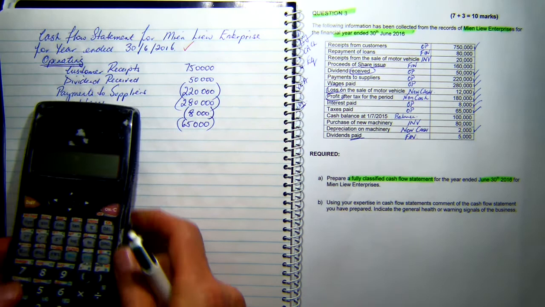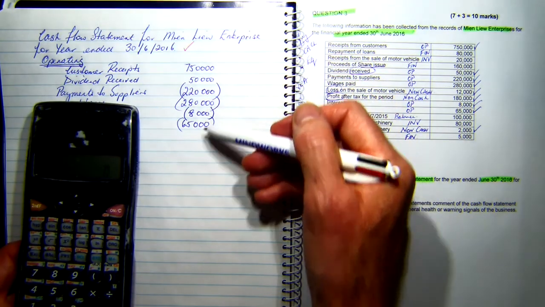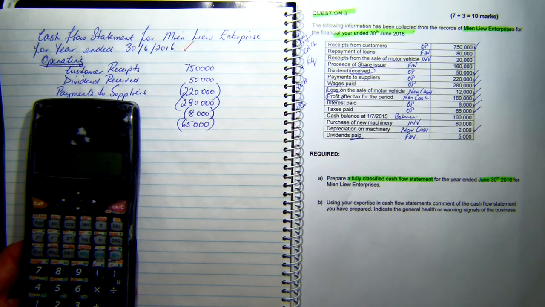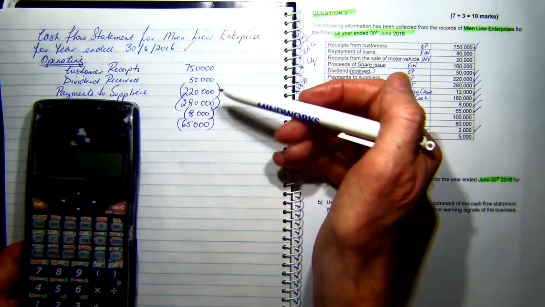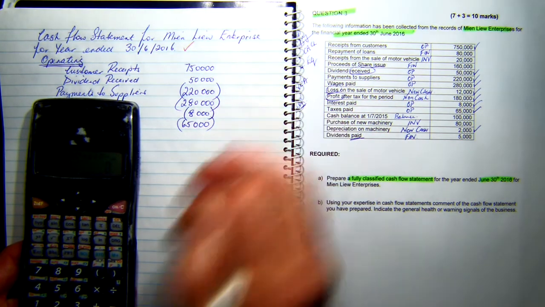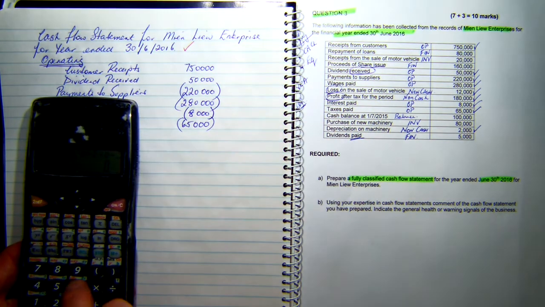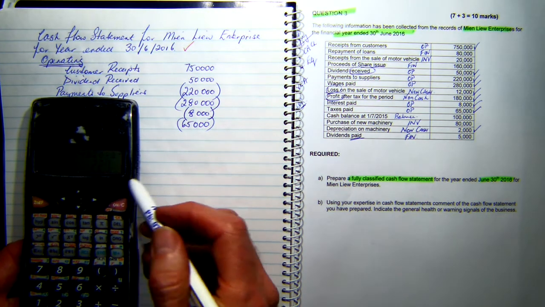Now let's have a look at the calculations here. Okay, so I got 750 plus 50 minus 220 minus 280 minus 8,000 minus 65,000 equals 227.